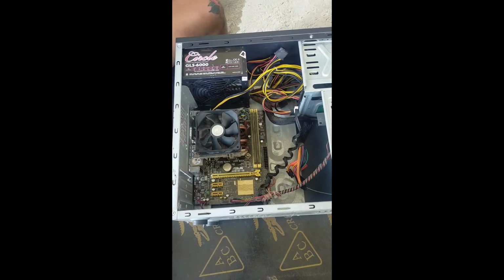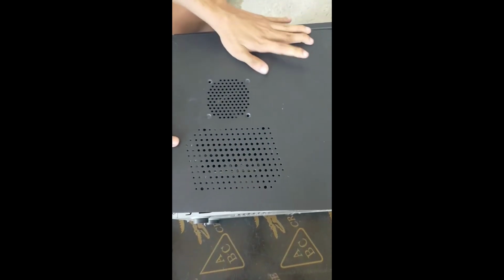Put and tighten the screws of the side cover of the system unit.